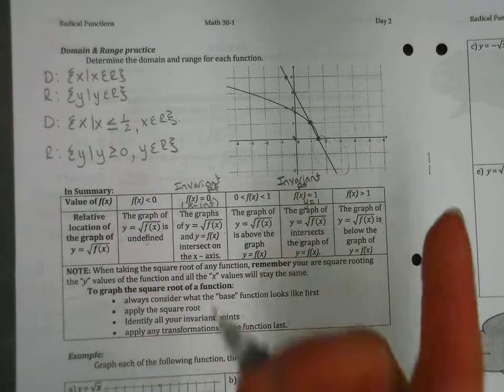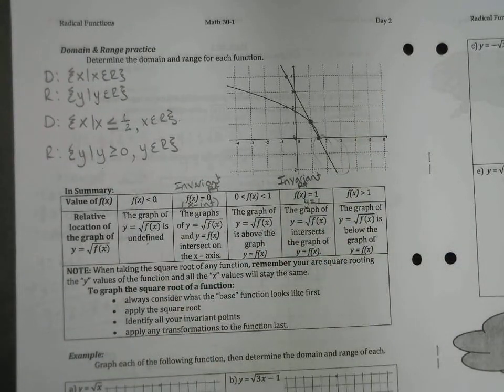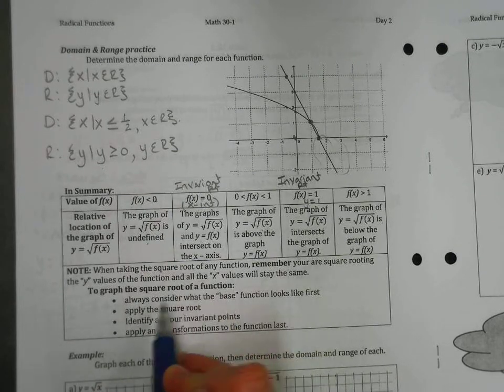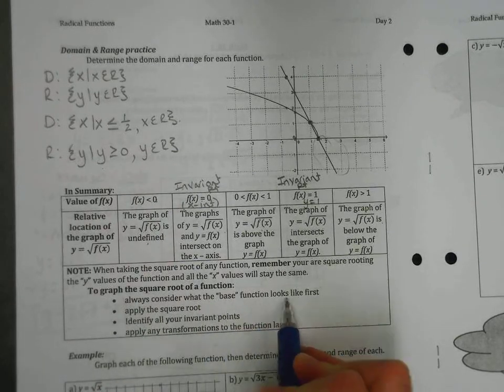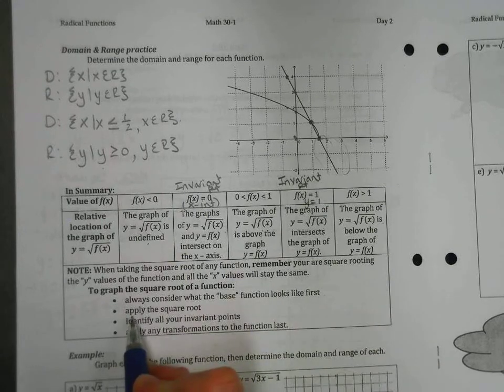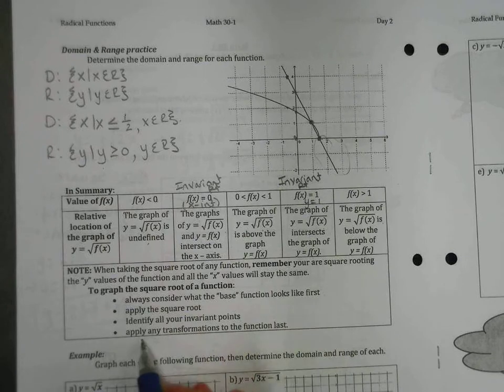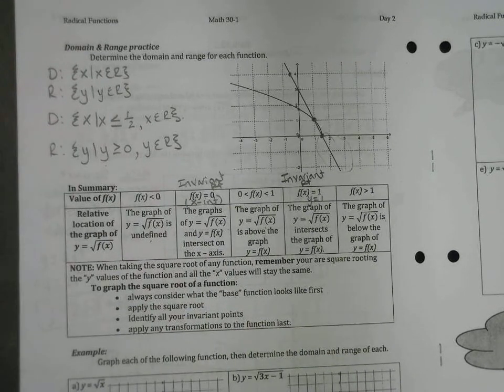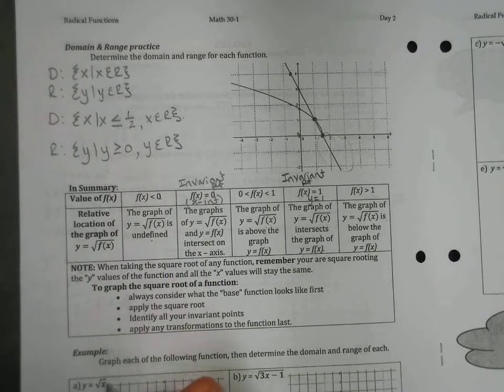To graph the square root of a function, always consider what the base function looks like. First, apply the square root, identify your invariant points, and then make approximations to the function last. Okay, so what do I mean by that? So what we are going to start with is we want to think about what this base function looks like, so we want to graph just y equals x.